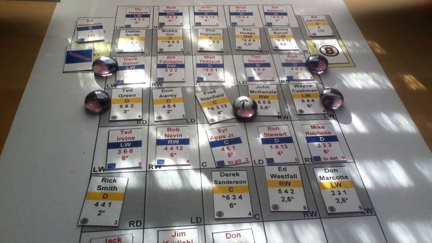His ratings are 3 and 6 star, so with Jackman's -1 adjustment, that means 3 and 5 are his goal numbers. So we roll a 3. So John McKenzie has scored.